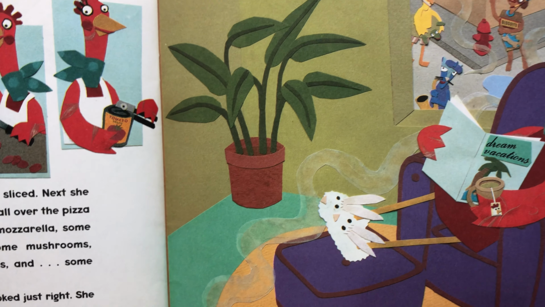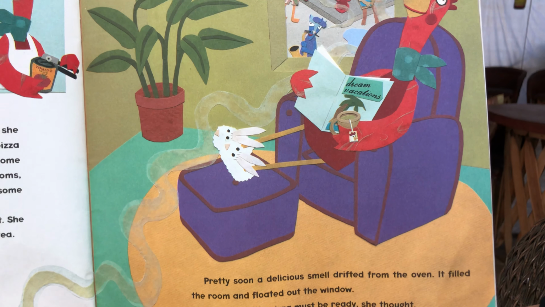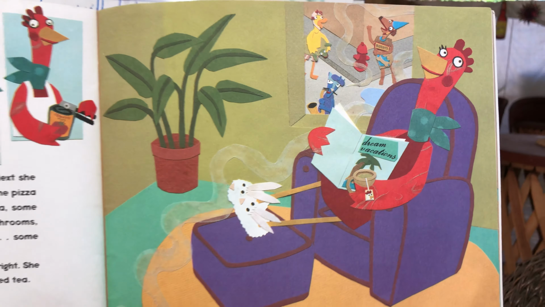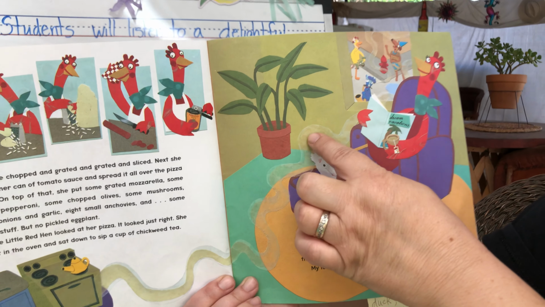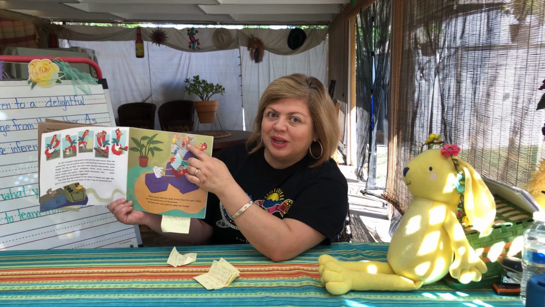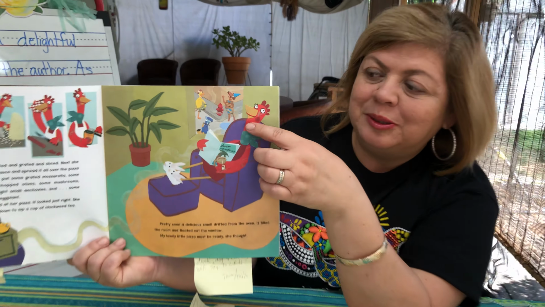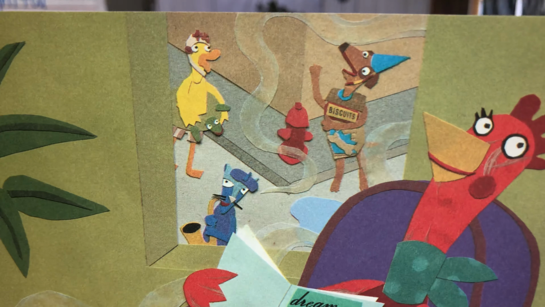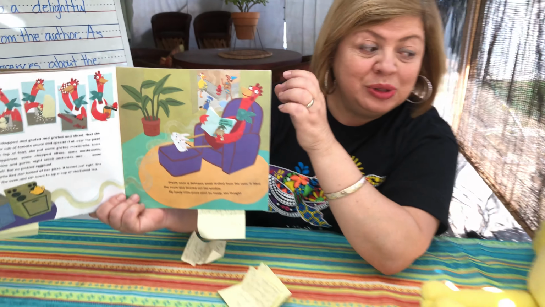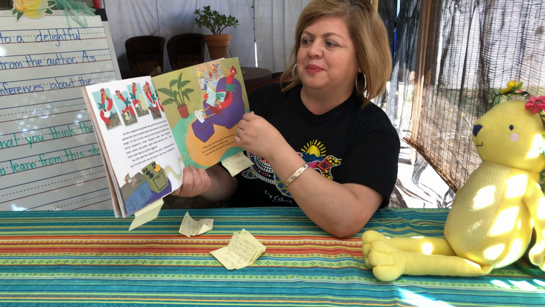Okay, so let's make some predictions. Look at the picture. What do you think will happen next? So she's having her tea, and we could see the aroma from the pizza coming out of the oven and going out the window. And if you see out the window, look who's there. Do you think they might smell the pizza and want some? Do you think she's going to want to share? Because they haven't been the kindest. So let's find out.